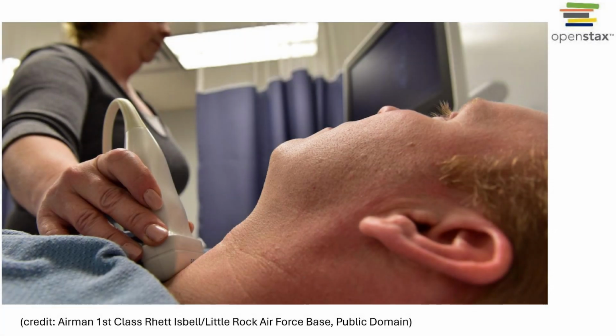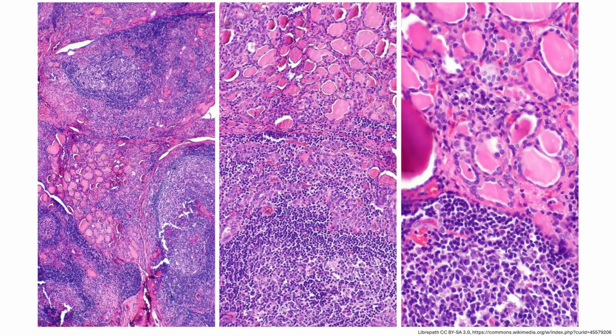Ultrasound of the thyroid gland can also help with diagnosis of hypothyroidism. In Hashimoto's disease, the thyroid gland often becomes overgrown and cystic, but in some cases, the thyroid gland will become smaller as it atrophies. Here we see the histology of the thyroid gland from a patient with Hashimoto's disease. This is characterized by lymphocyte infiltration and decreased size of the thyroid follicles.